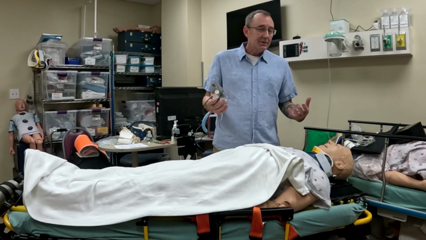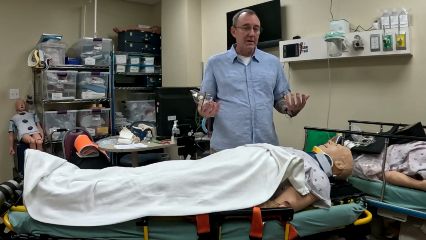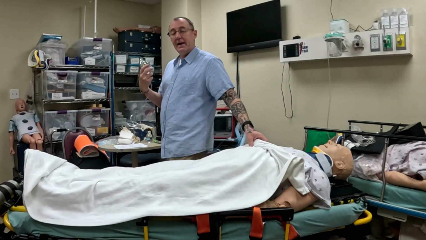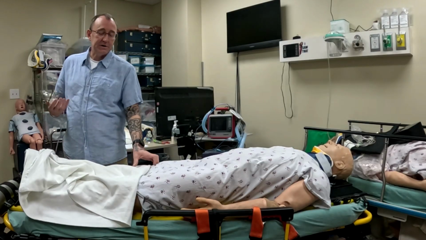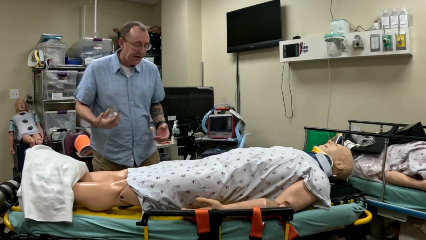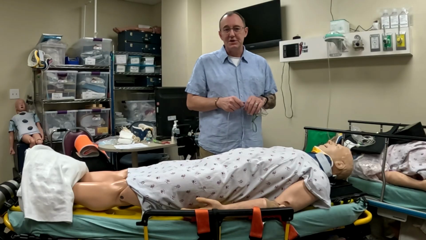This opens up the bronchioles. The more open the bronchioles are, the more air that can get in, the more air, more oxygen to the blood cells, and therefore more oxygen to tissues in the body.